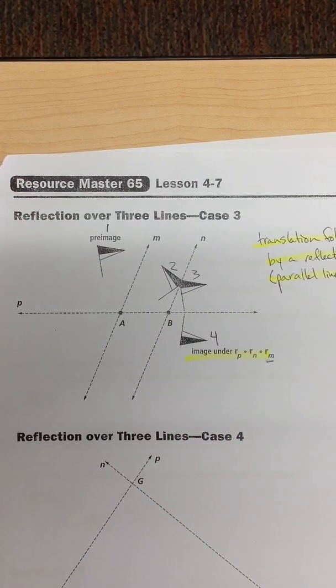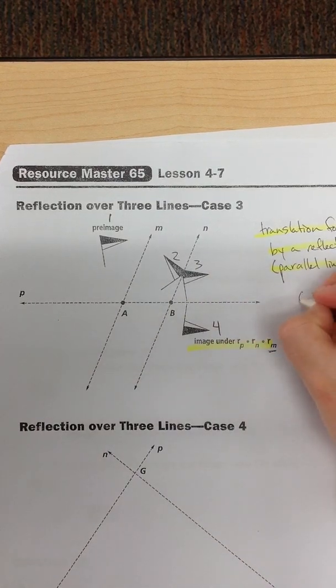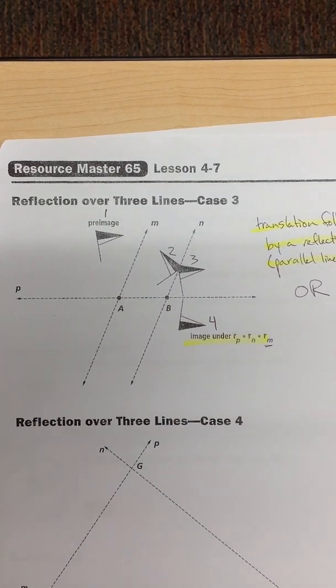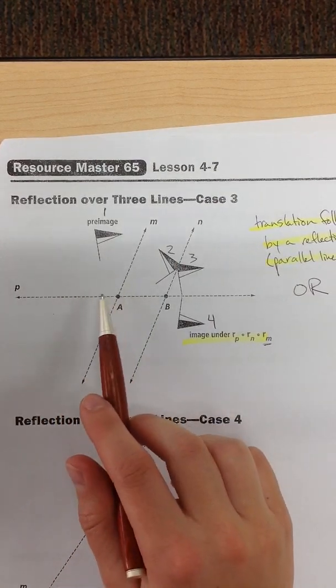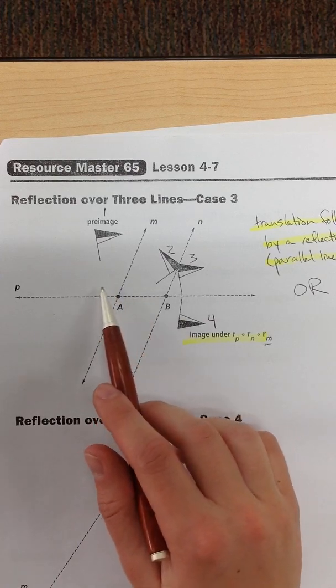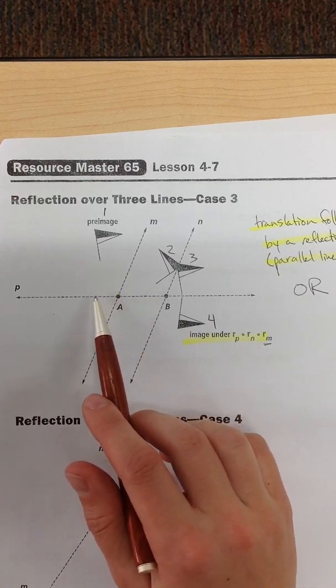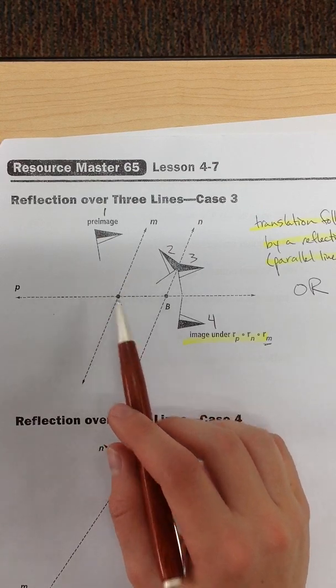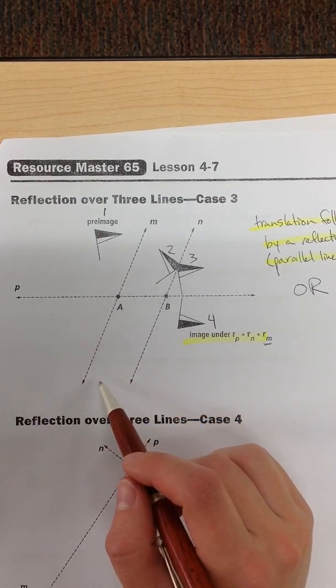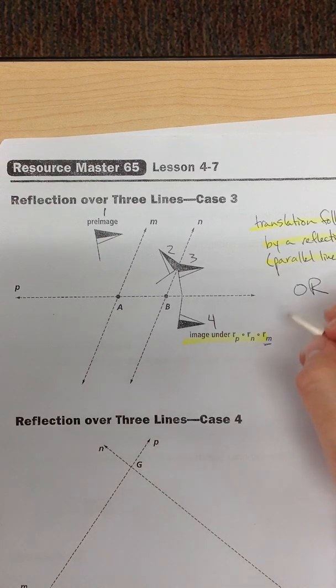Now there's another way to think about this too. We could also think of this as if we flipped over the intersecting lines first. So say you flipped over like P and M first as your first two, where if you flip over intersecting or crossing lines, then it's going to end up being a rotation. So that would be a rotation, and then we would have our reflection. So it would be a rotation followed by a reflection.